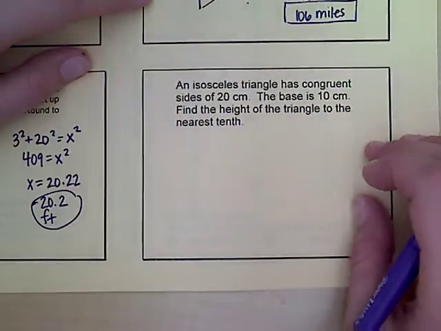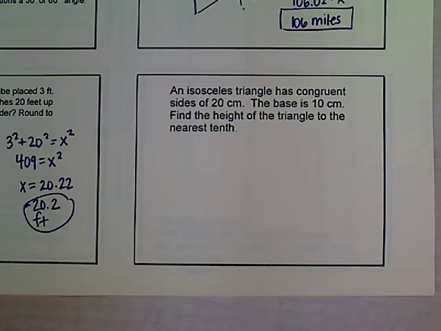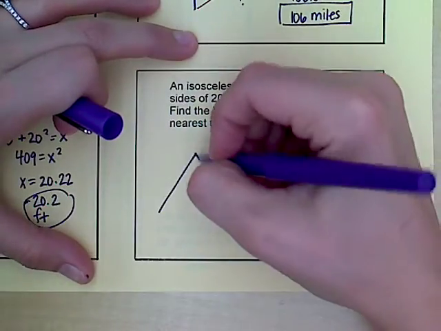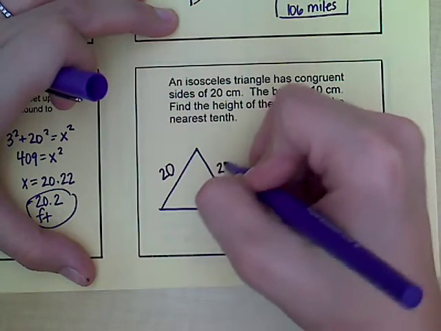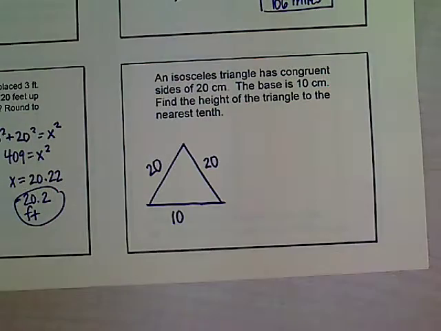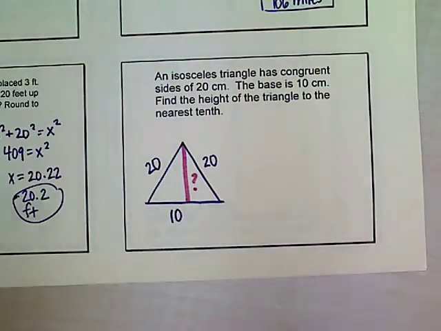All right, next one. An isosceles triangle has congruent sides of 20 centimeters. The base is 10 centimeters. Find the height of the triangle to the nearest tenth. So I'm going to go ahead and draw my isosceles triangle here with sides of 20 and a base of 10. And it is asking me for the height of that triangle.